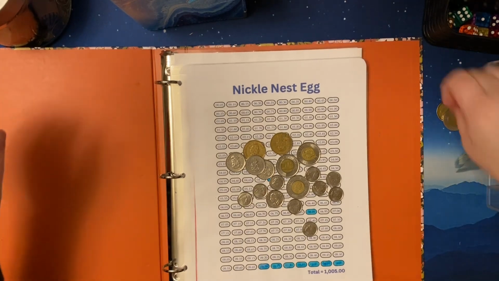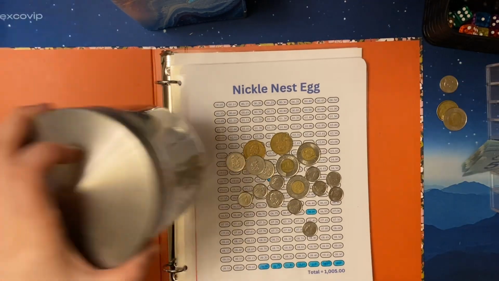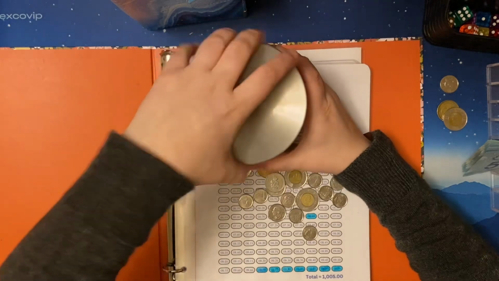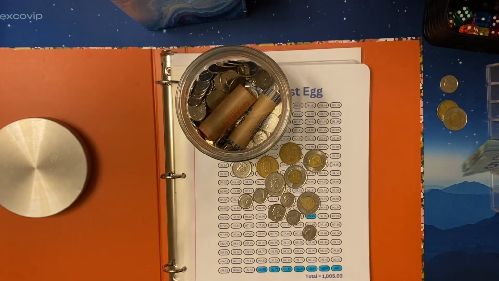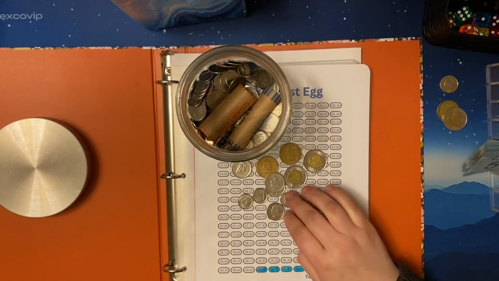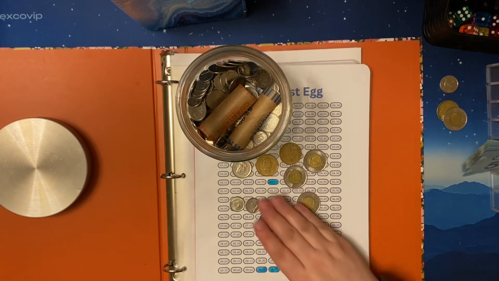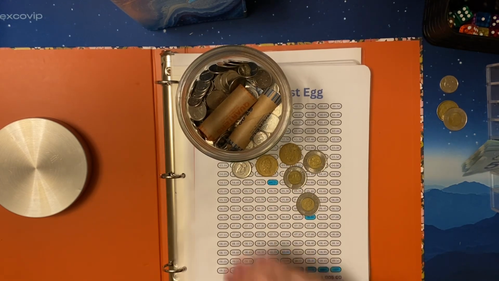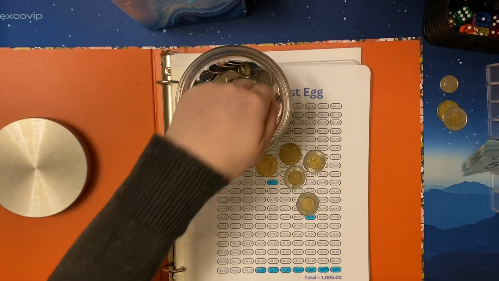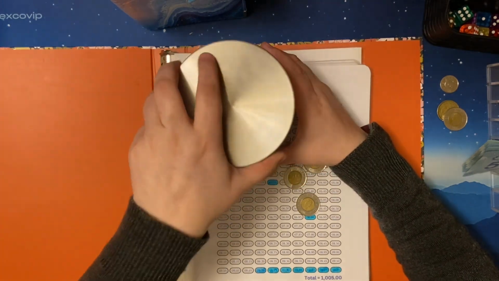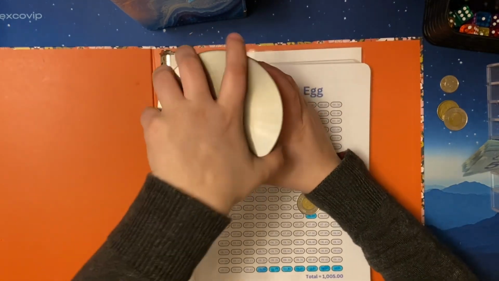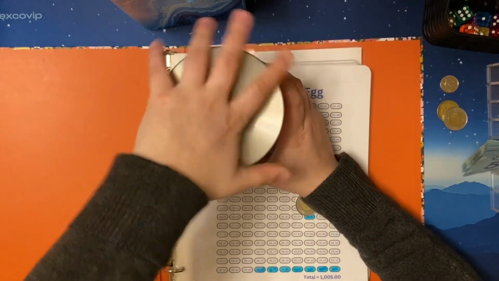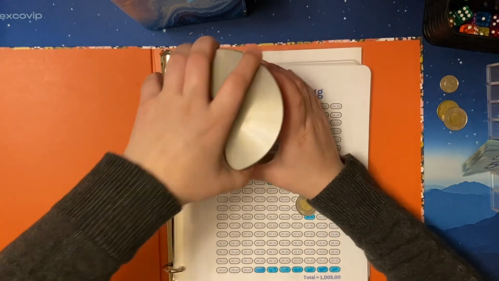So, put that over there for a second. My small change goes into here. And then my loonies and toonies go, oh my goodness, this jar. I've been fighting with it for 3 years now, 2 years now.